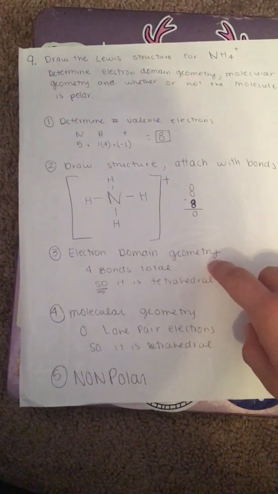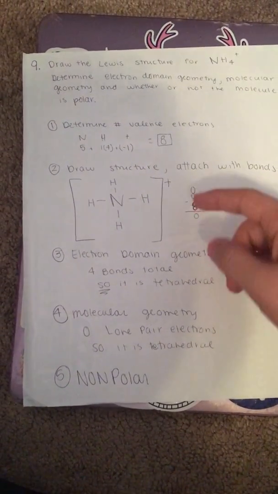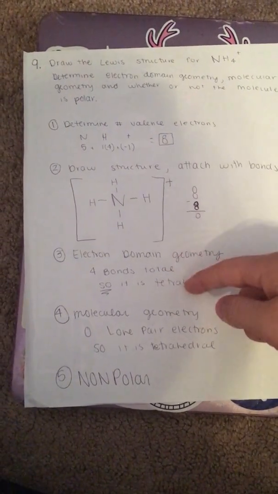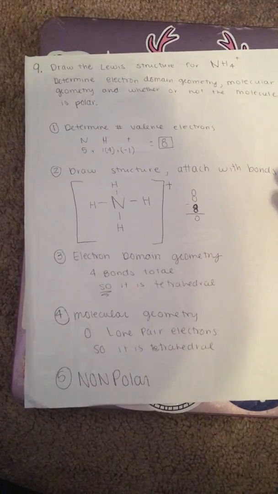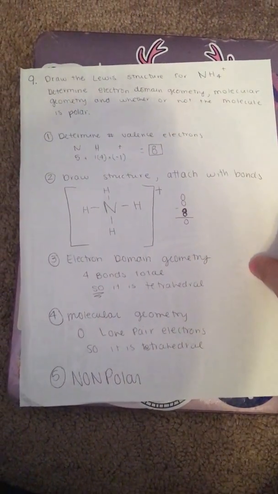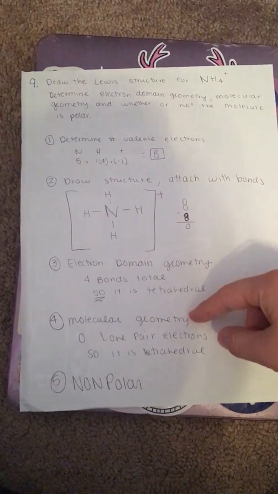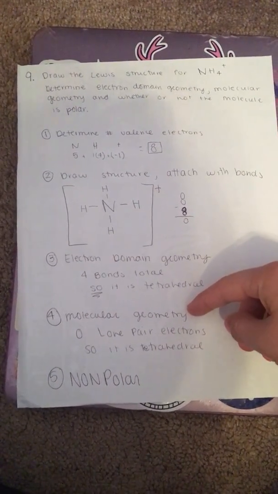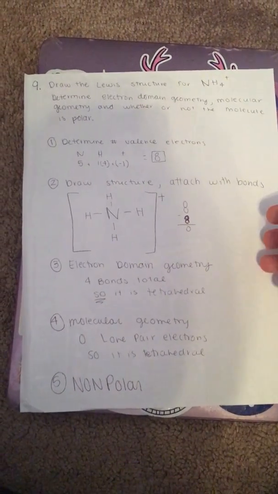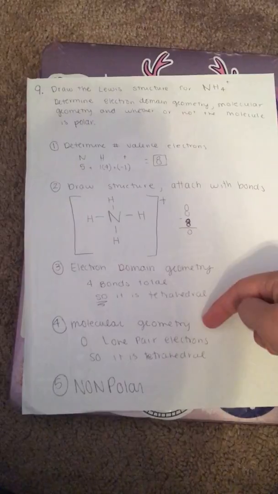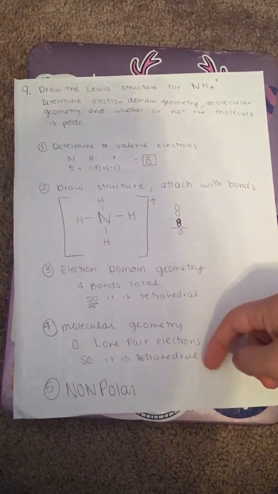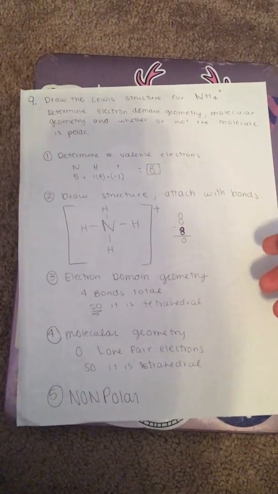Now to find electron domain geometry, we count up the total number of bonds that we have, and since we have 4 bonds total, one of the rules is that 4 bonds is equal to a tetrahedral electron domain geometry. And then for molecular geometry, we count under the 4 bonds total. We need to see which ones are bonded and which ones are not bonded. And since we have 0 lone pair electrons or 0 non-bonding electrons, that also means that it is tetrahedral.